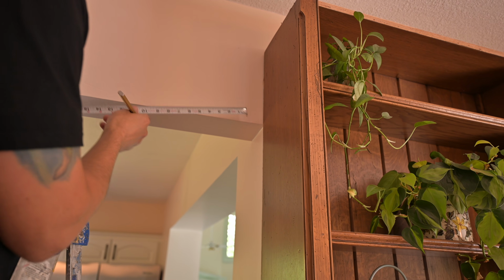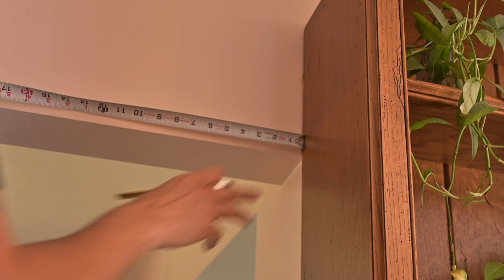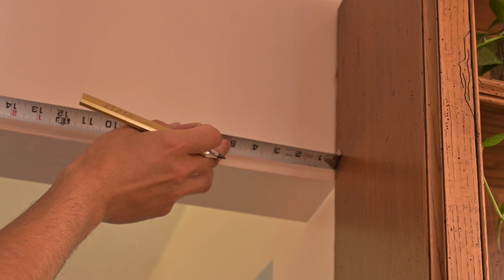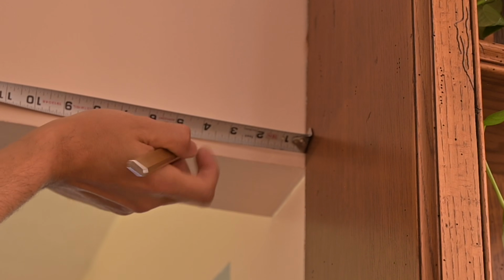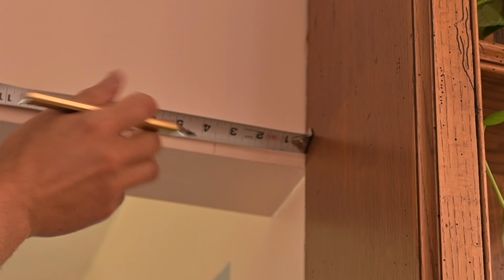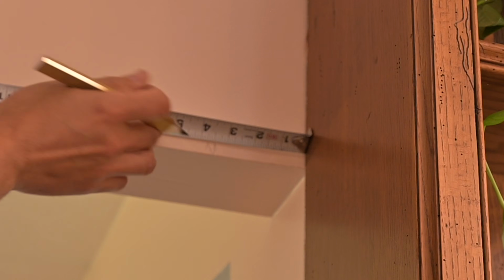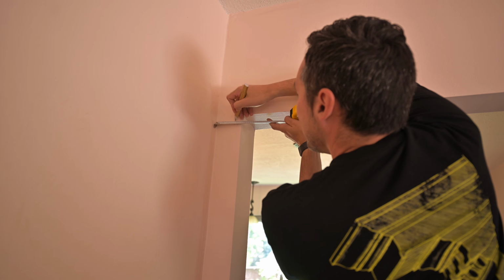Here's what we need to do. We know we want our casing to be touching this cabinet, the back of our casing against that side. And I know my casing is 3.5 inches, but I know I have a 1/4 inch reveal on my jamb, so we're gonna go to 3 3/4. It's gonna be the same thing, of course.